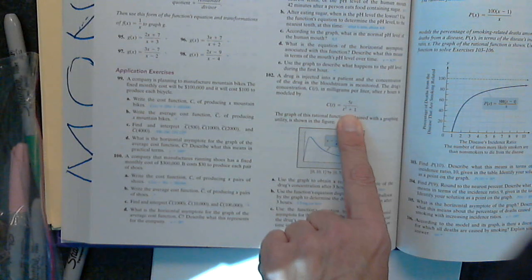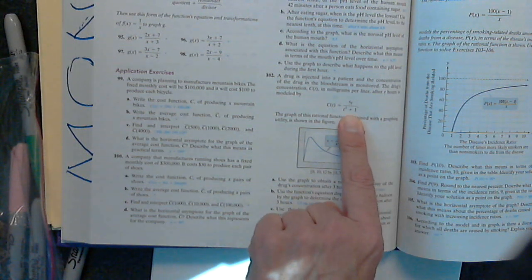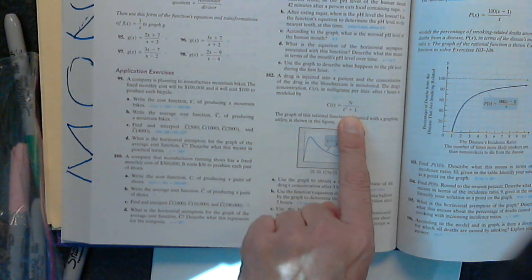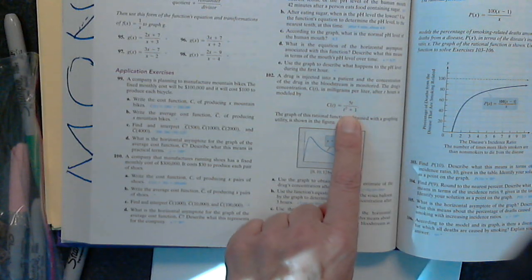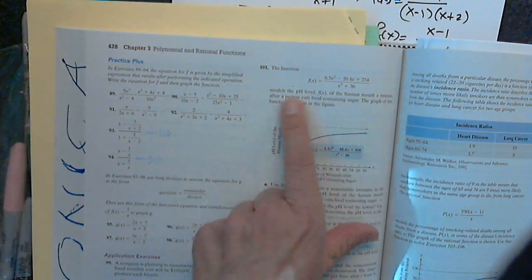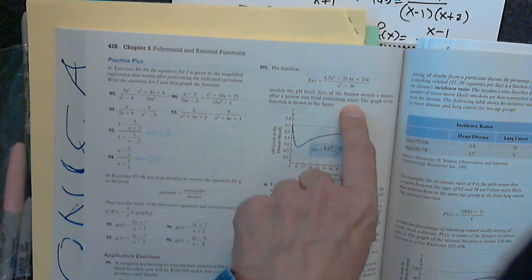Can anyone identify the type of rational function? Is it type 1, type 2, type 3? Type 1. Correct. It's type 2 because the degree in the denominator is higher than the degree in the numerator. Very good. So here's another example. And here the function models the pH level, F of x, we're going to come back to both problems, of the human mouth, x minutes after a person eats food containing sugar.